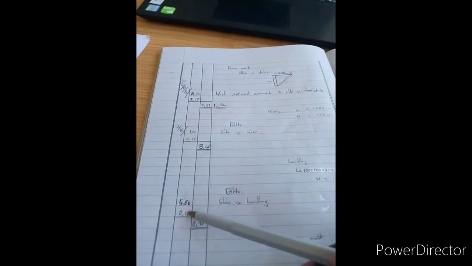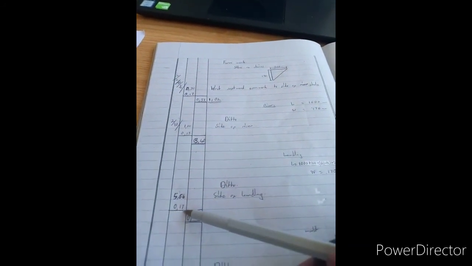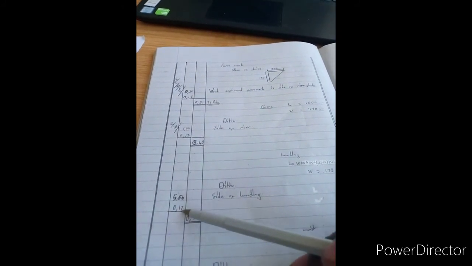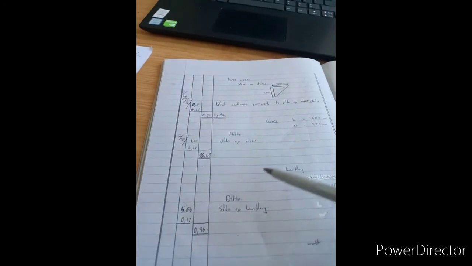Our width is 1.70, and if you multiply those two, you get 0.96.